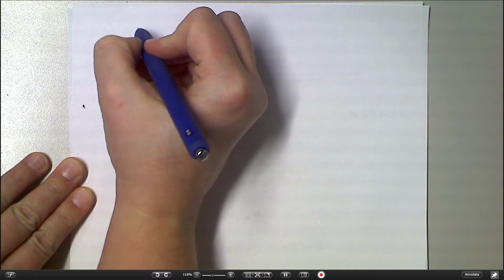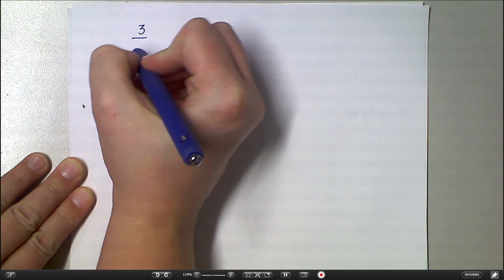You may have heard this before, maybe in geometry. I'm not sure that I've mentioned it yet this year. But there is a rule in math that says we are not allowed to have square roots on the bottom of things. Okay, we're not allowed to let this happen.